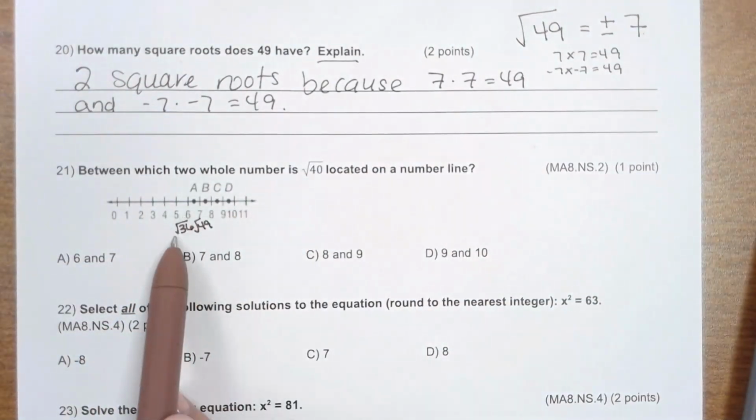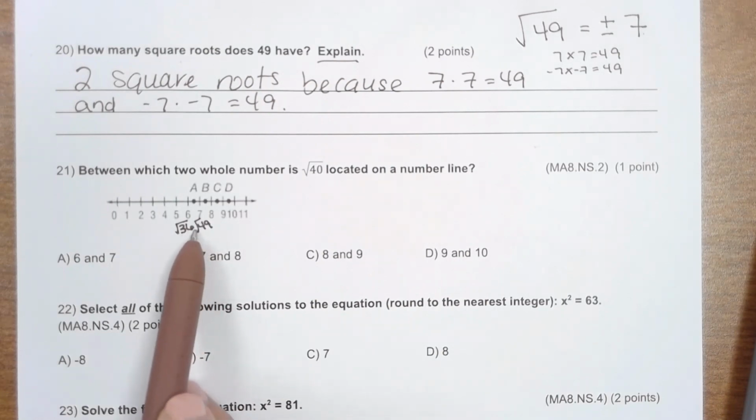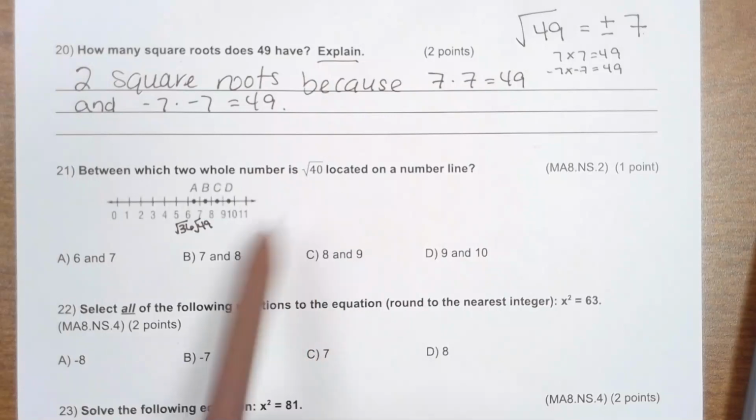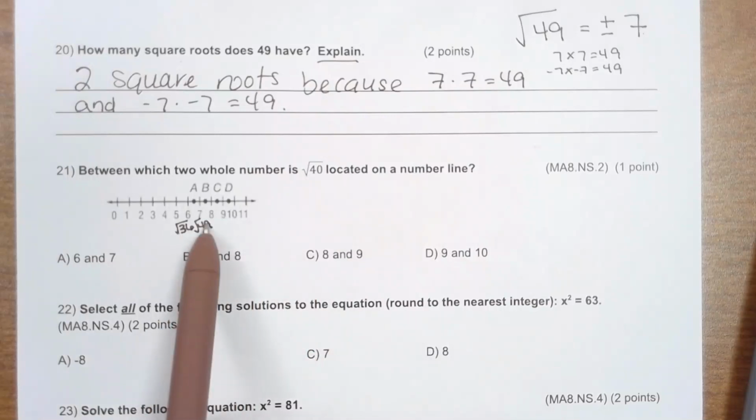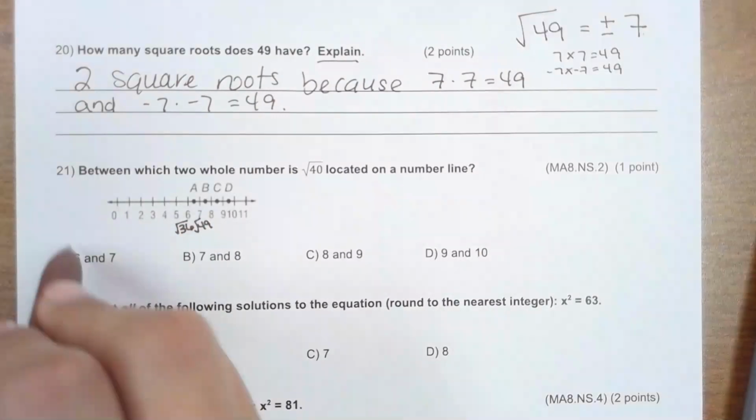So if you look at 6 times 6 is 36, so that would be the square root of 36. 7 times 7 is 49, so that would be the square root of 49. And 40 would fall right in between those two perfect square roots. So it would fall in between our numbers of 6 and 7.